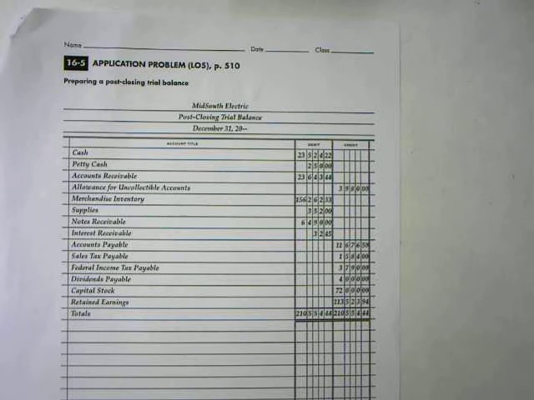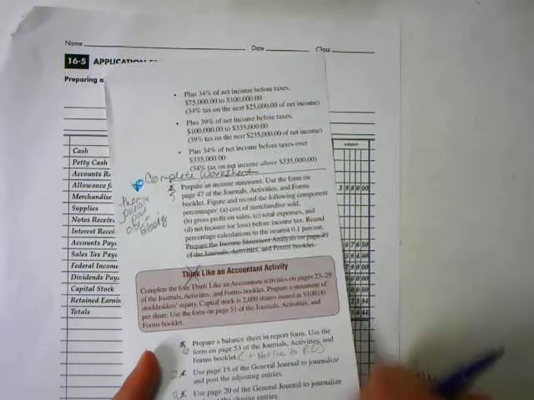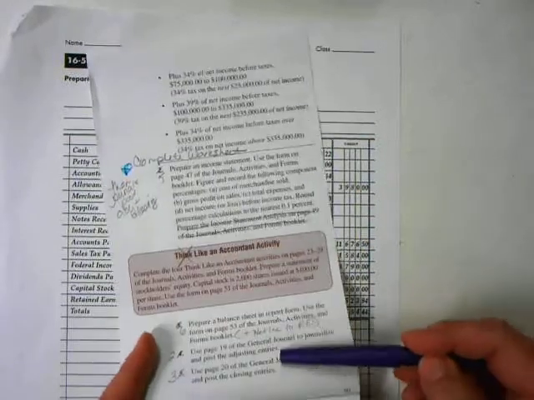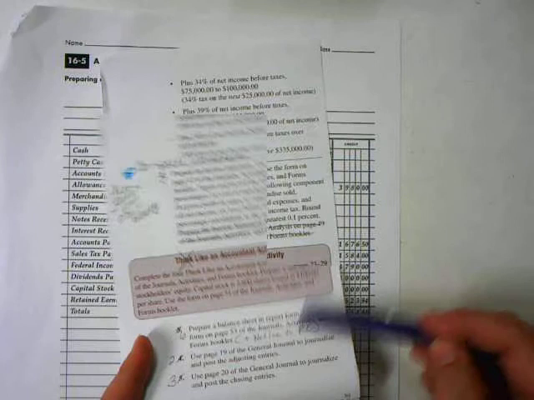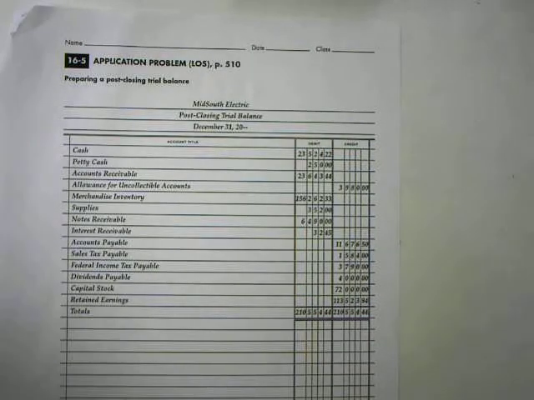All right, then, again, looking at what I have next, that was 4. Remember, I changed all the numbers. 5 is prepare an income statement. 6 is to prepare a balance sheet. So for this one, we are going to look at the income statement first.